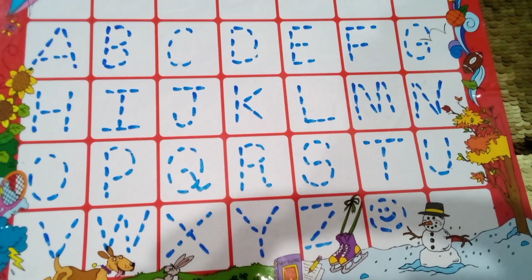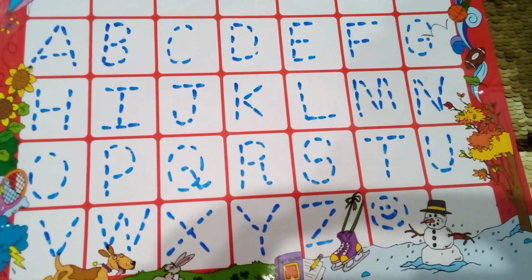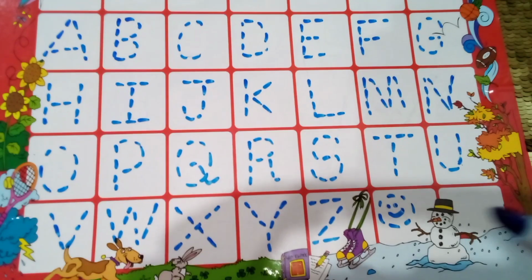So today we are learning ABCD. Let's get started. So today we are using a blue pen.